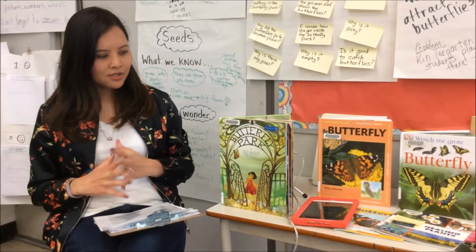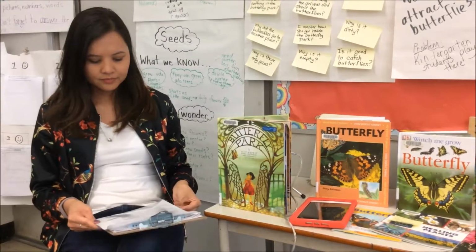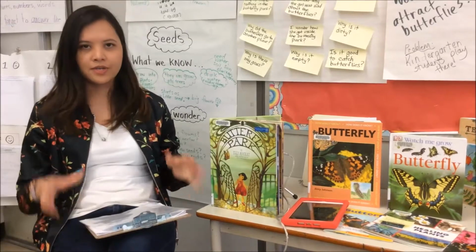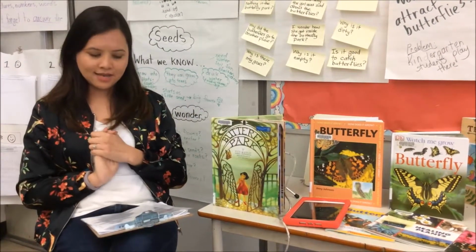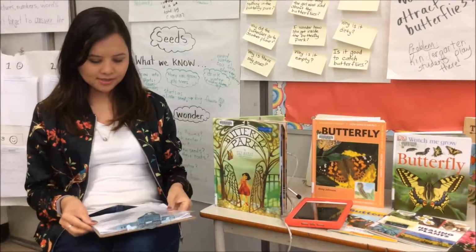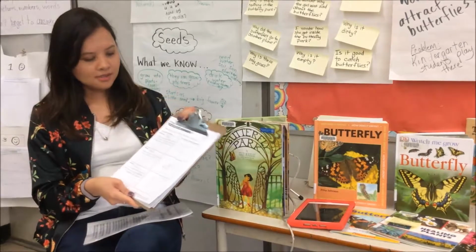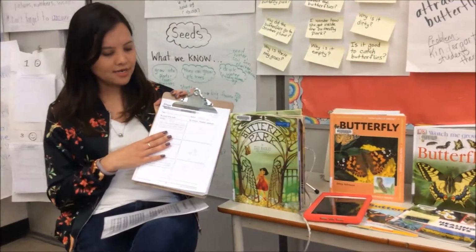We're actually in the process right now. The grade 1s are going to be designing a diorama showing the needs and characteristics of living things. They have to incorporate all that into their design, so they're in the process of planning that. The grade 2s are in the process of researching growth and changes in butterflies. So this is just an example of where they're at right now.